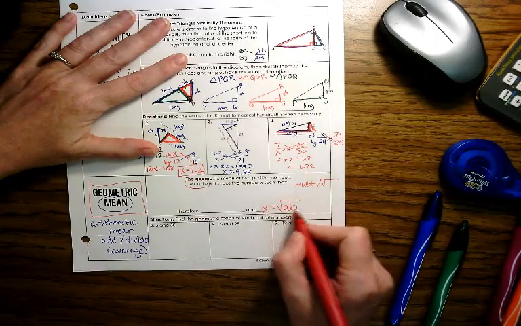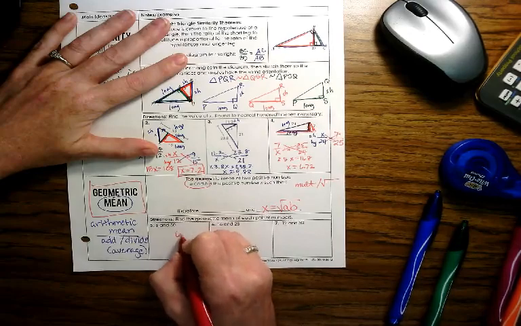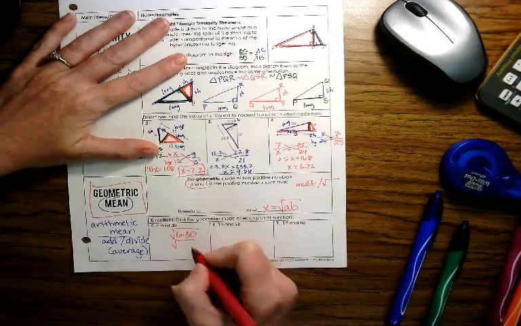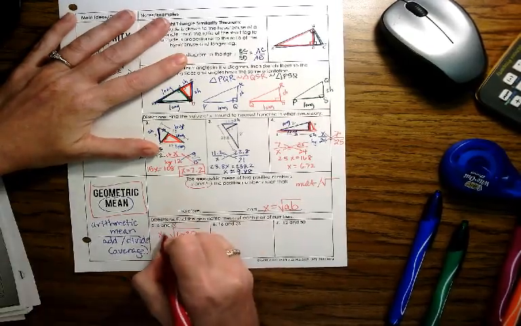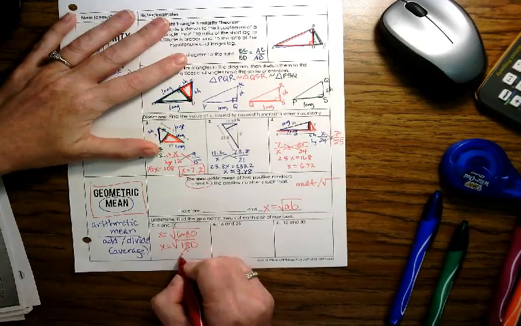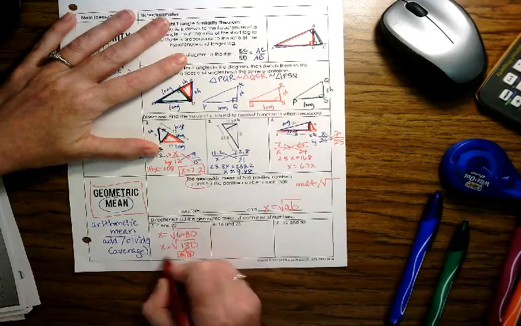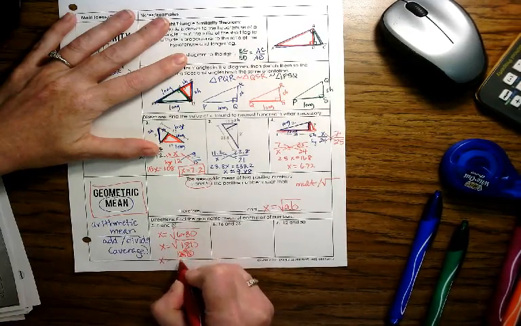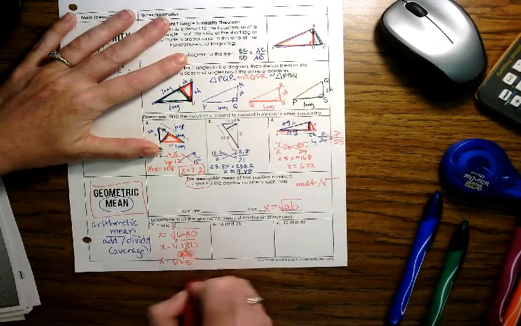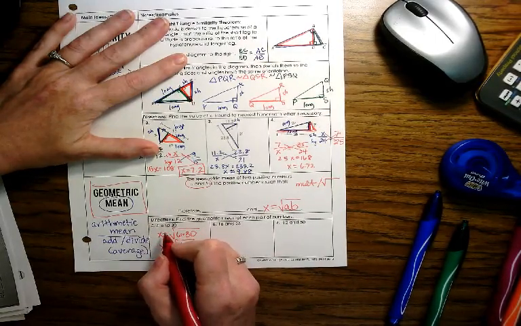So if I want the geometric mean of 6 and 30, I'm going to do 6 times 30 and then square root it. Well, the square root of 6 times 30, I'm going to give that an x, is the square root of 180, and now you're going to have to simplify that. Well, that's 36 times 5. 36 is a perfect square, 5 is not. And so the 36 square roots to be 6, and the 5 stays underneath it. This is called the geometric mean of those numbers. It's not the same as the average you learned back when you were a little kid. This is a big kid geometric mean.